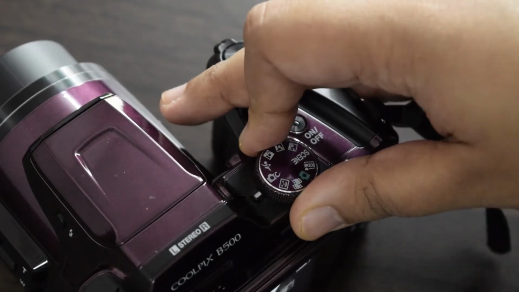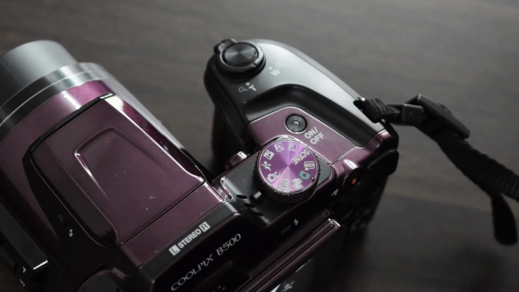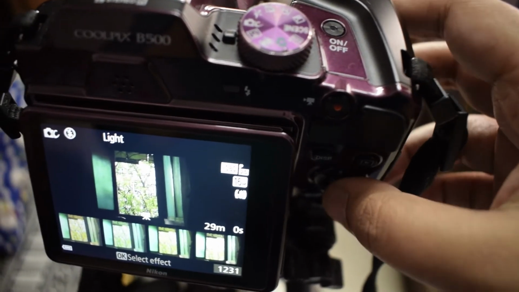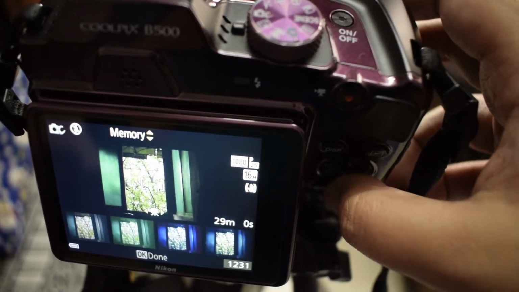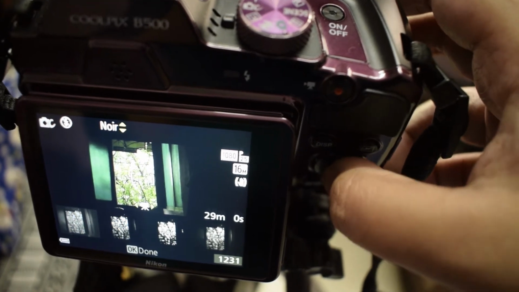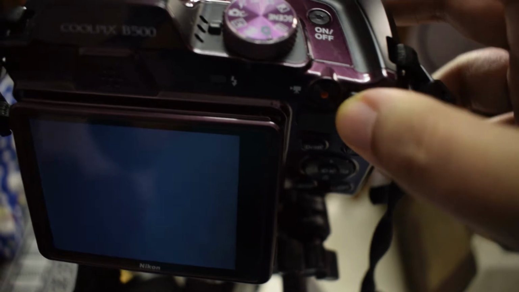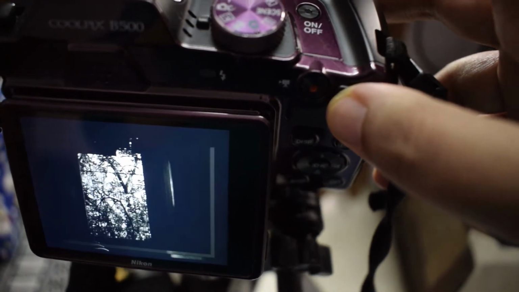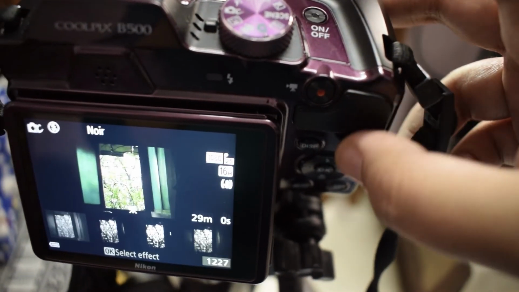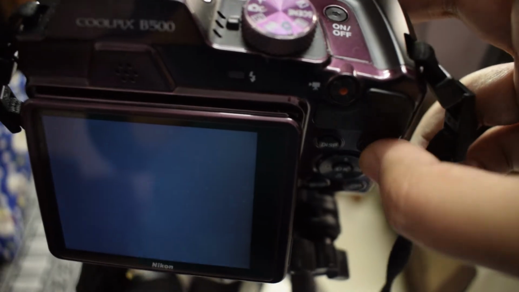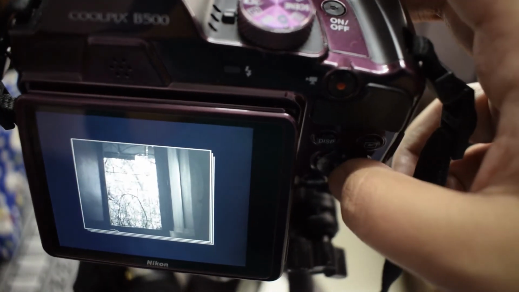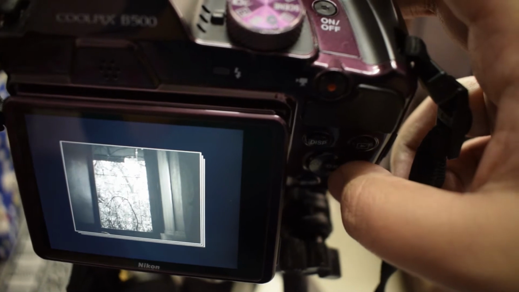First way, I go to the creative mode of the camera. Here we have a host of effects. Press OK to browse through the effects. The one for black and white is Noir. Now I click. So my image is saved in 4 black and white presets.